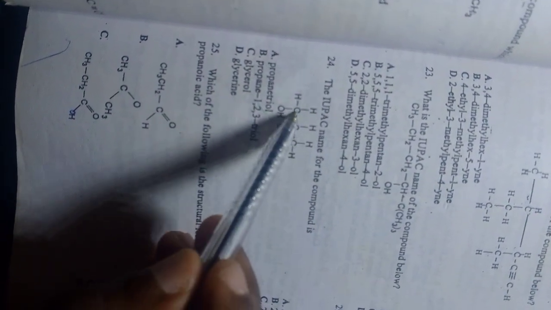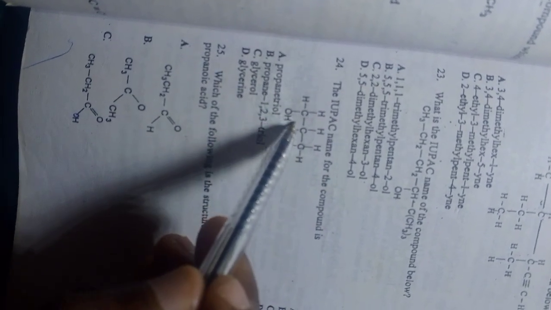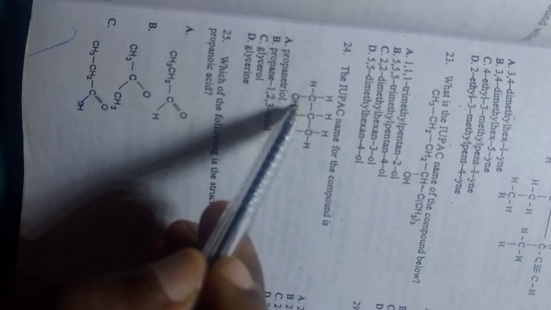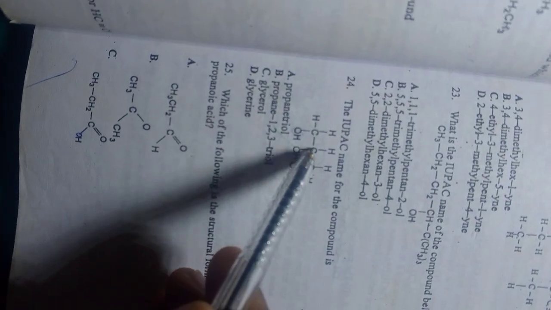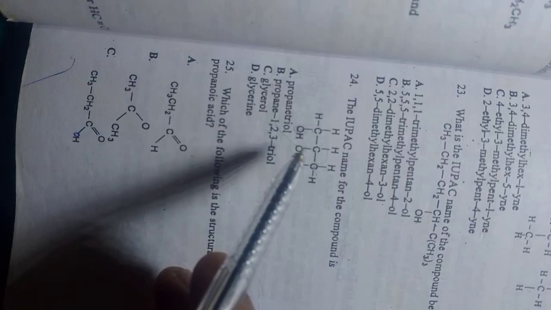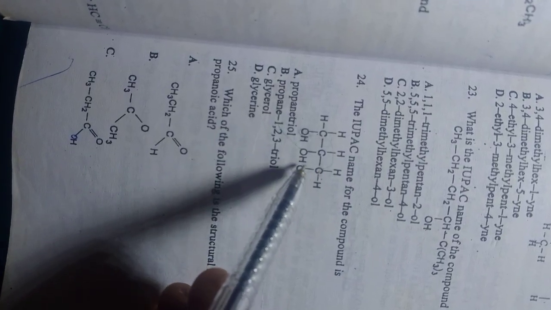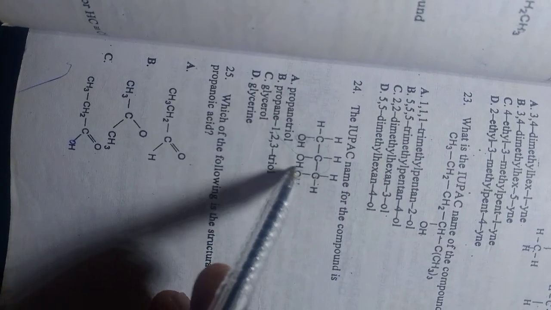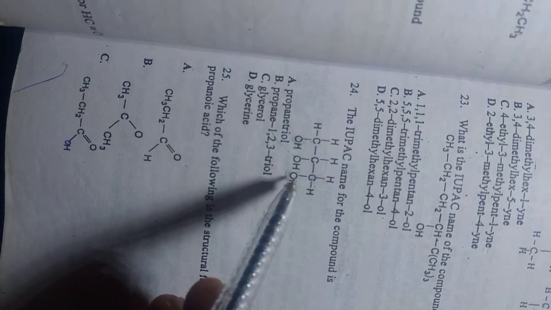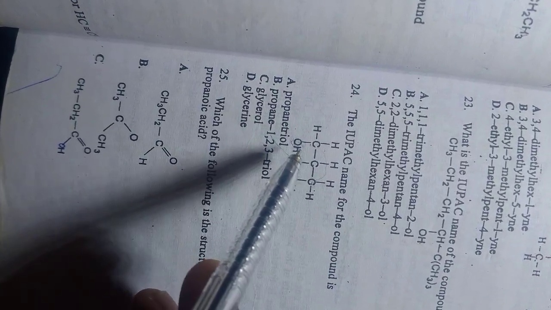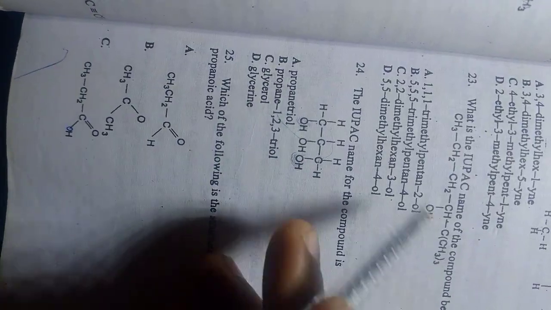You have the secondary and tertiary alkanol. Now look at this. What is it called? This one we have here. You notice that 1, 2, 3 is normally propane. But since you have this functional group, your alkanol, attached to this, it will be 1, 2, 3. So this is propane-1,2,3-triol. That means three OH; you get three alkanol. So propane-1,2,3-triol. So that's that about that.